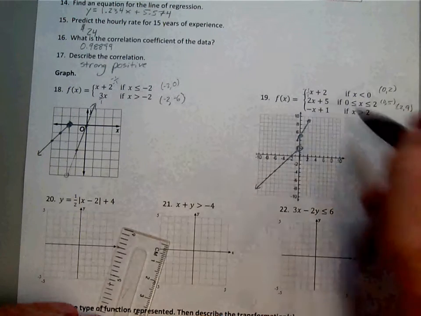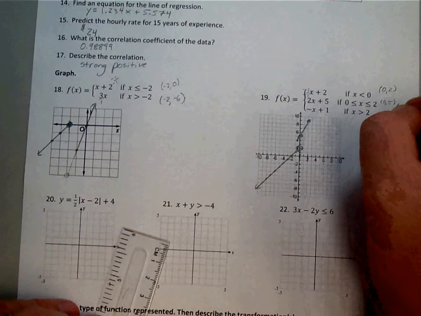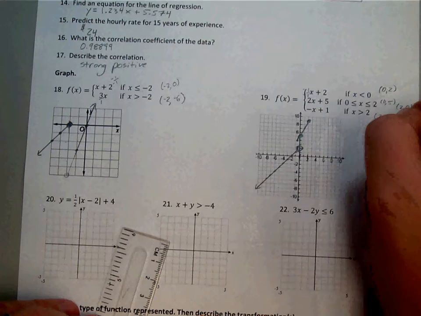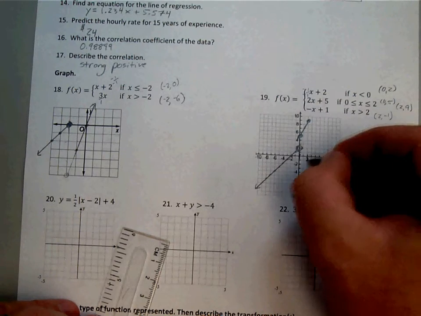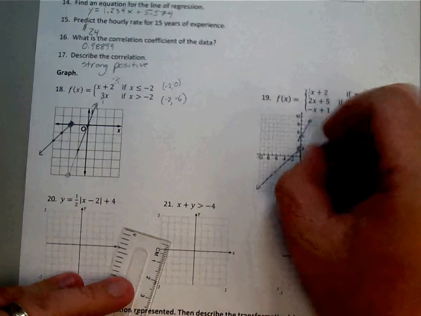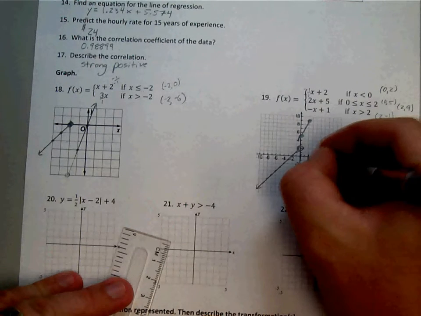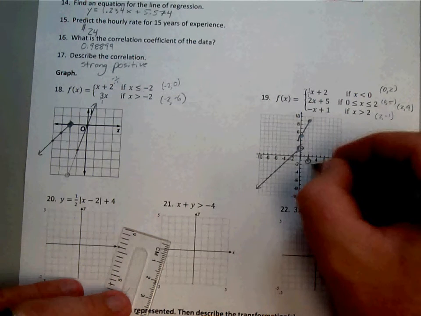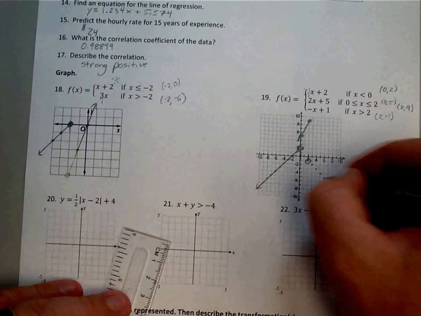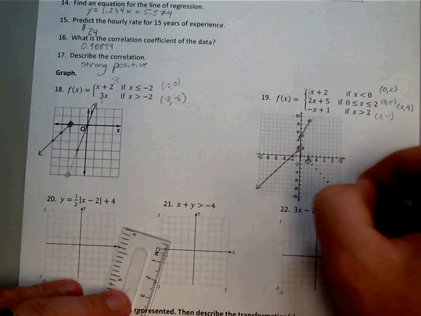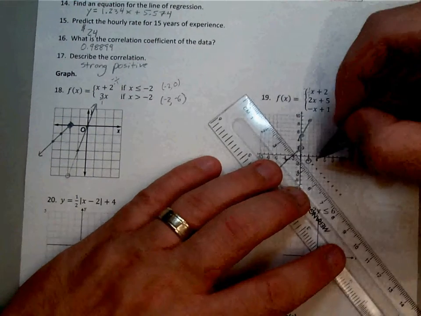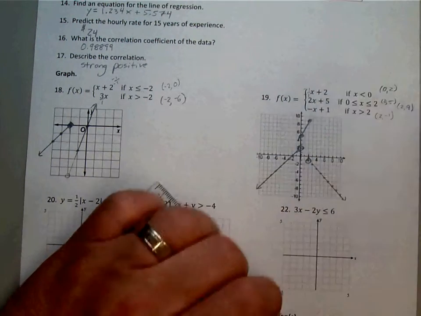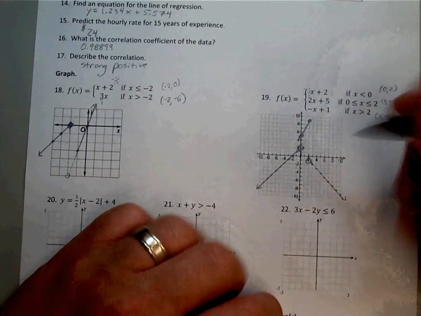And then we go over to -x plus 1. I'm going to plug in 2, because that's where the boundary starts. -2 plus 1 is -1. So go to 2, -1. Open circle. And then my slope is -1, so I go down 1, 1 to the right. Go ahead and connect. Alright.